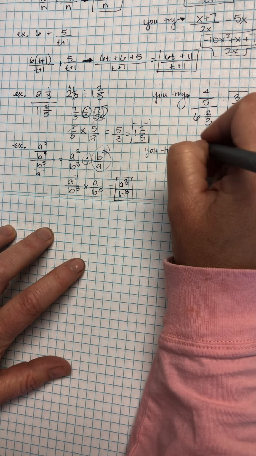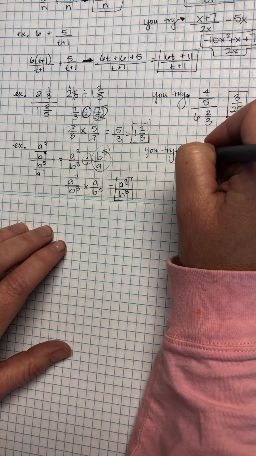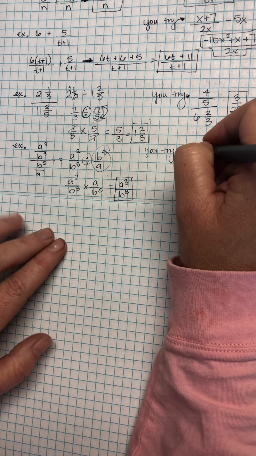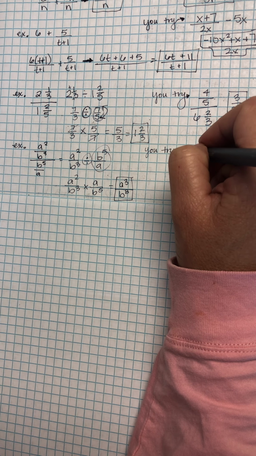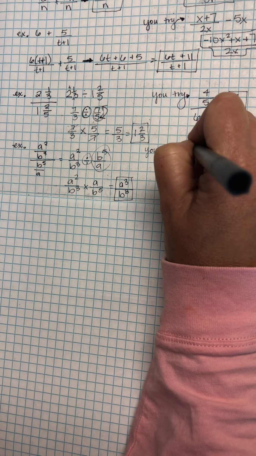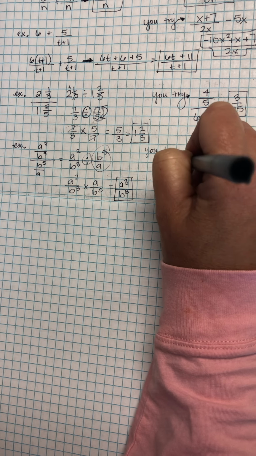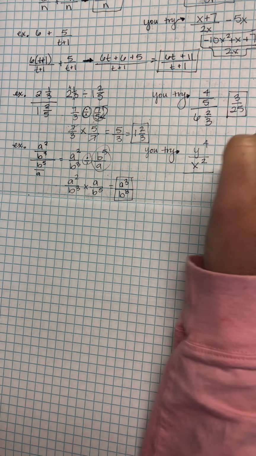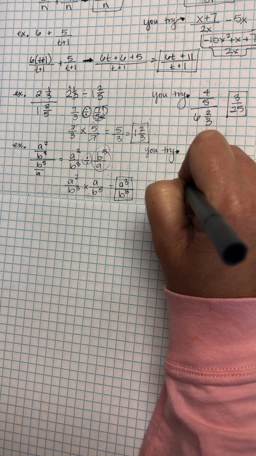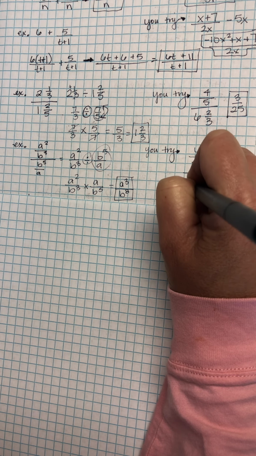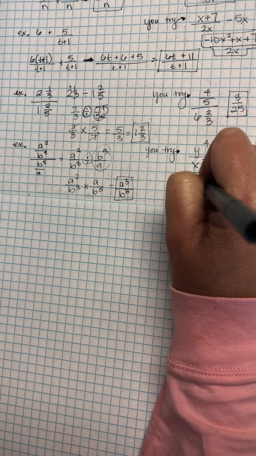Okay, for you to try. Here we go. y to the 4th over x squared divided by xy squared over 2x squared.